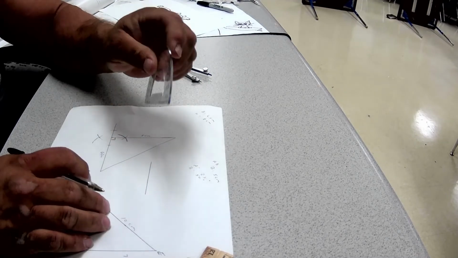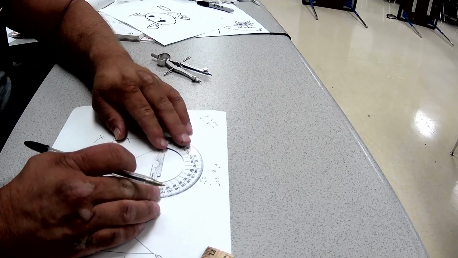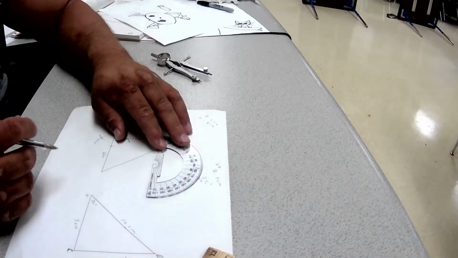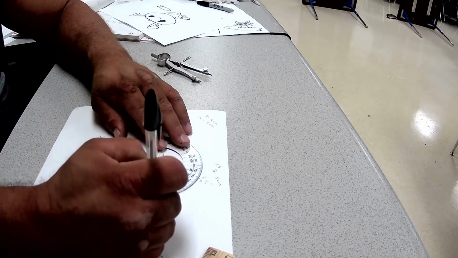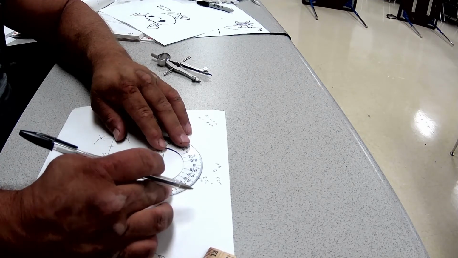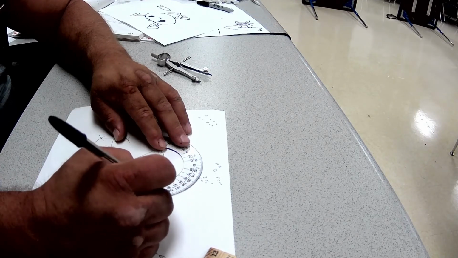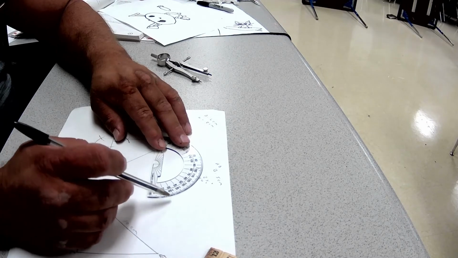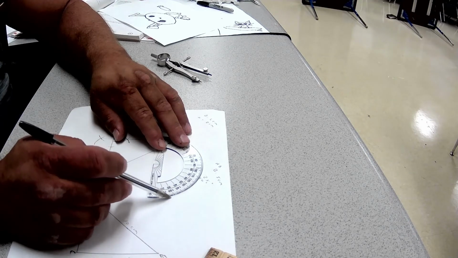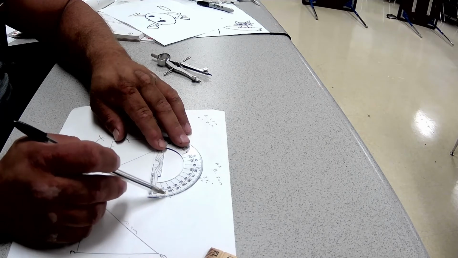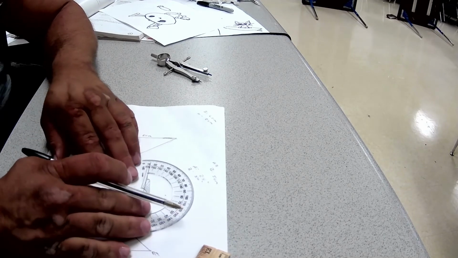Take my protractor and make sure that my vertex is on the 90 degree and the 0. Make sure my base is on the 0 line, and I'm going to come up here and measure 25 degrees. Okay, so go to 20 and then the 5. So we're going this way, so we're reading the bottom scale and then reading for the 10s, and then up here reading the 1s.